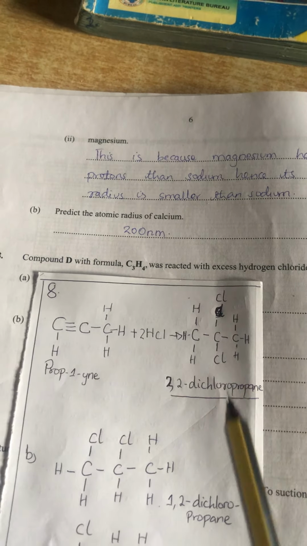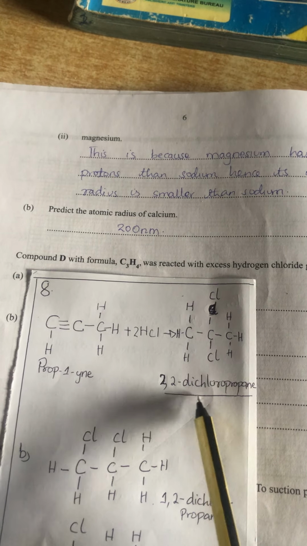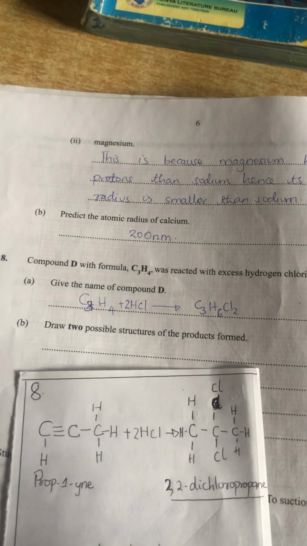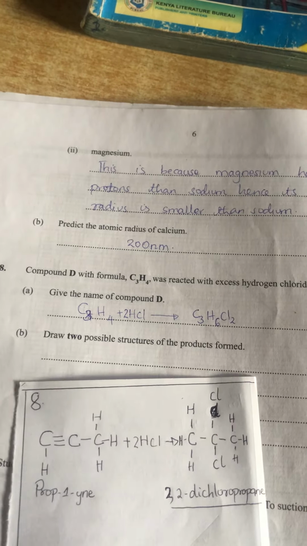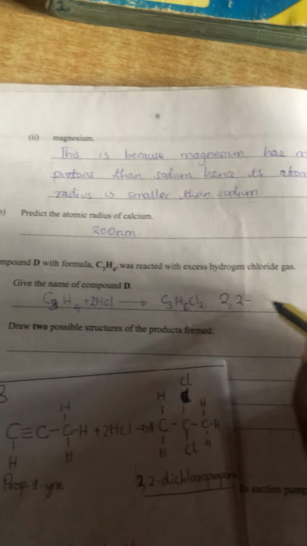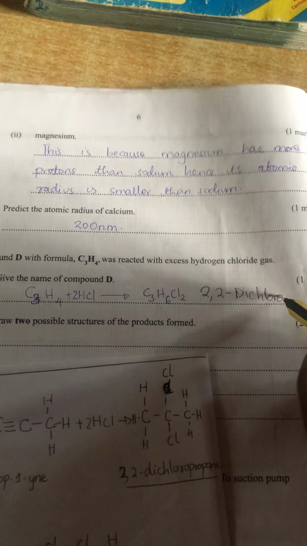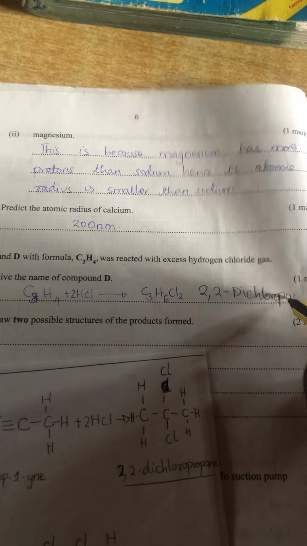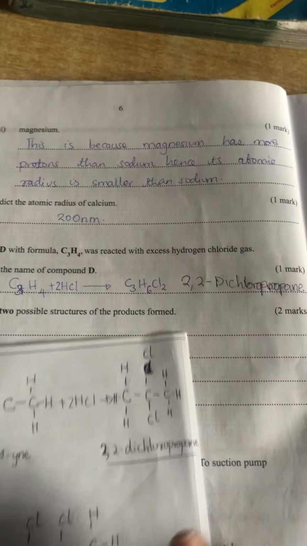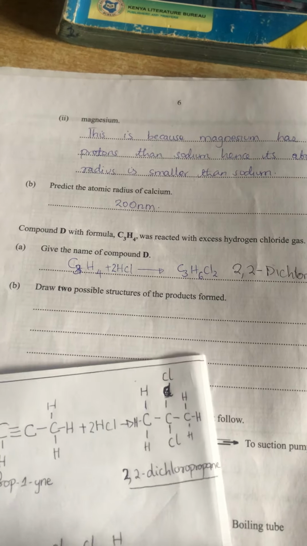And therefore, I get this compound whose name will be 2,2-dichloropropane. So the answer to this question, the name of compound D, will be 2,2-dichloropropane. Why is it propane now? Because we no longer have an unsaturation. It has been saturated by the hydrogen chloride.